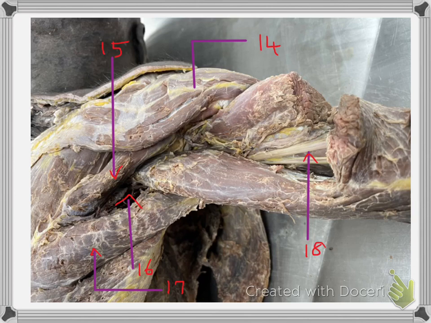And 16 is the space called upper triangular space. The boundaries are superiorly teres minor, inferiorly teres major, and laterally long head of triceps. That's all. And 18 is, this area is lower triangular space, and here is the content, radial nerve.